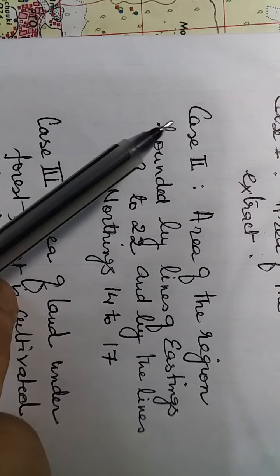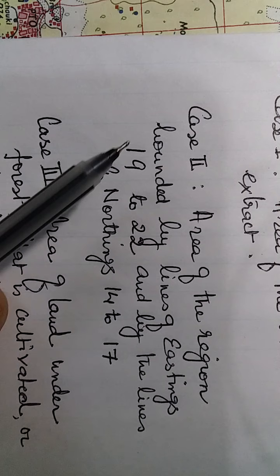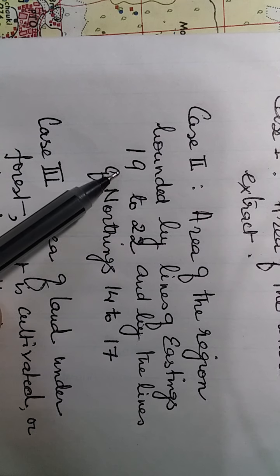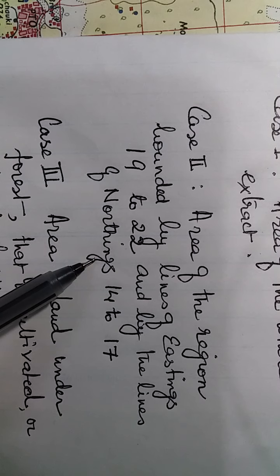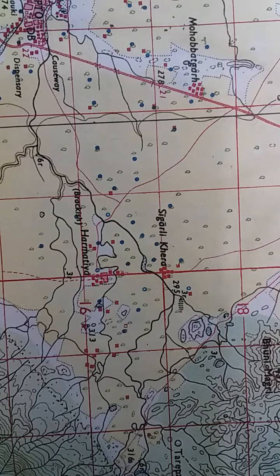Now let us consider case 2. Area of the region bounded by lines of Eastings 19 to 22 and by the lines of Northings 14 to 17. So let us consider the same topography sheet.